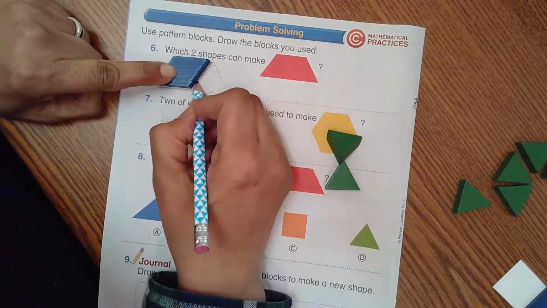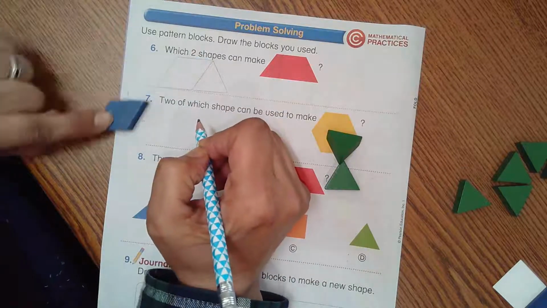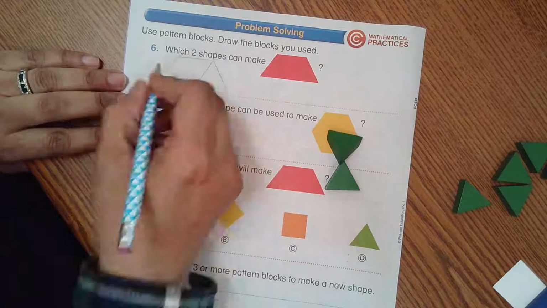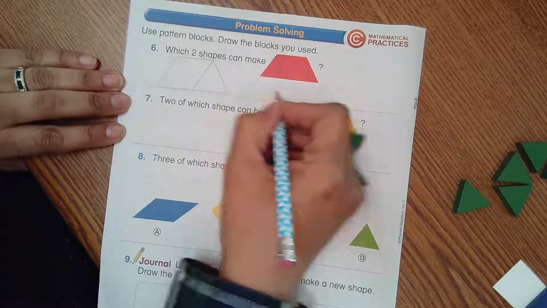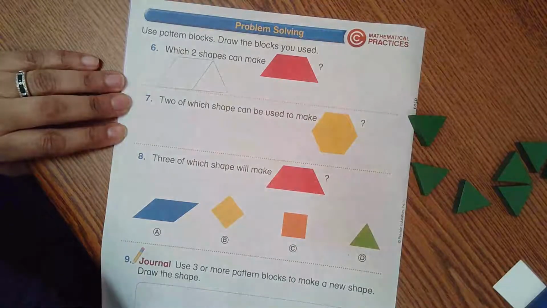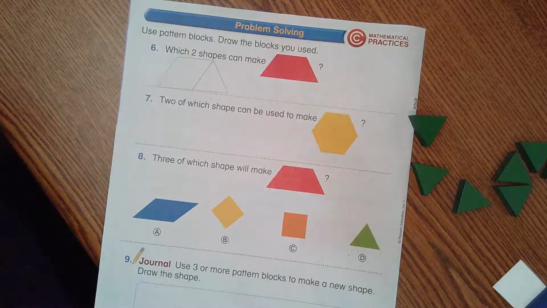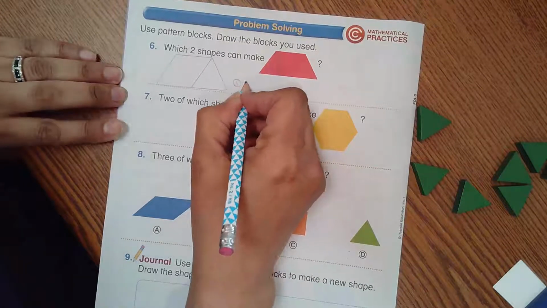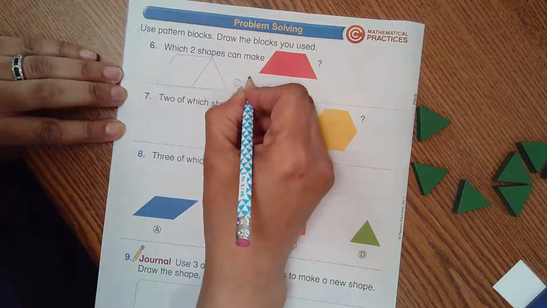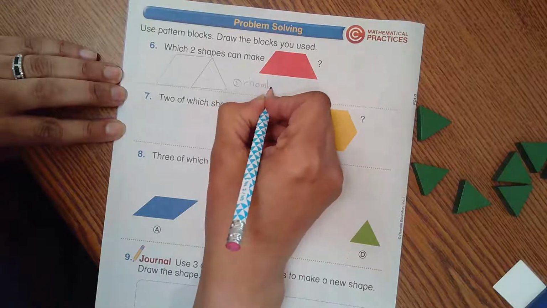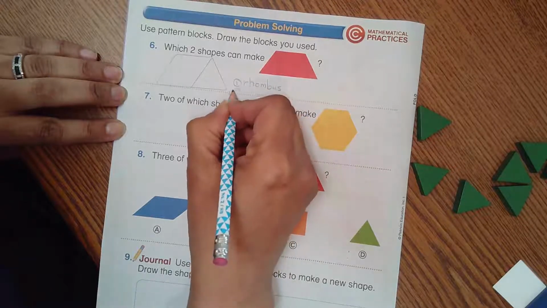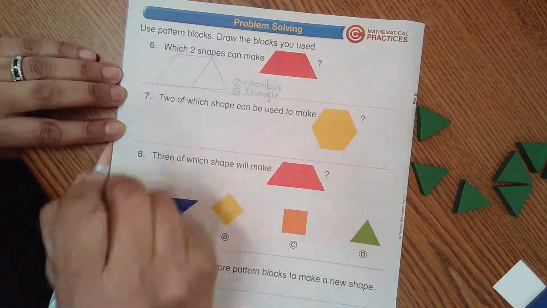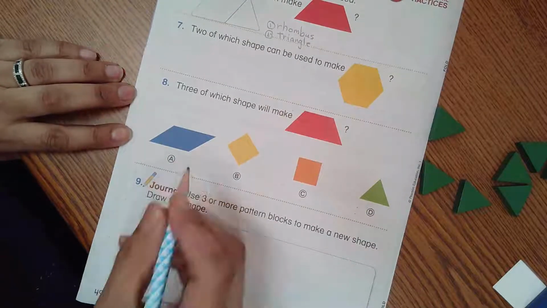So let's draw this one. Put away the triangle, draw the line to make the trapezoid, and now I have 1 rhombus and 1 triangle. So I'm gonna write it down here. I used 1 rhombus and 1 triangle. All right, awesome.